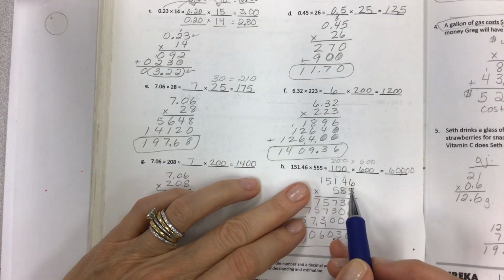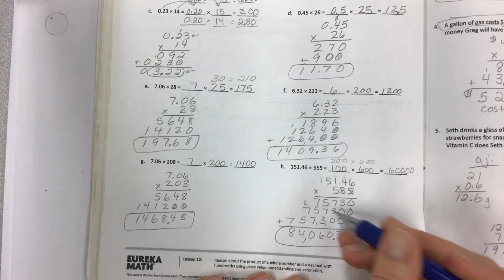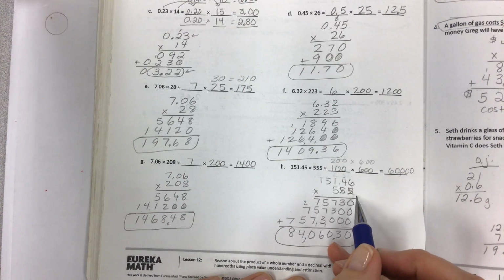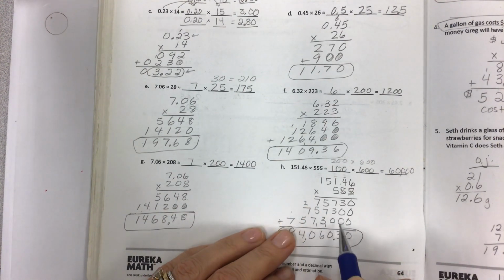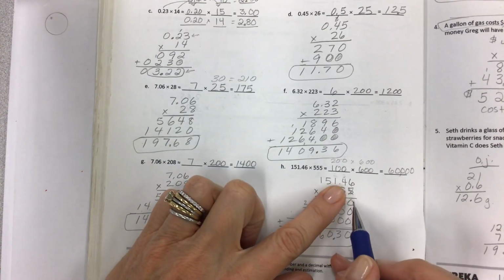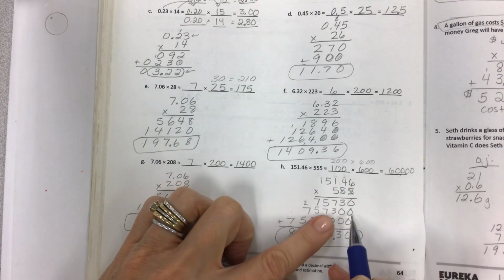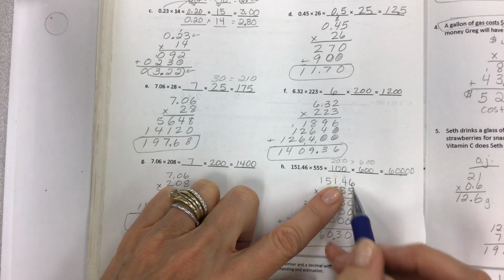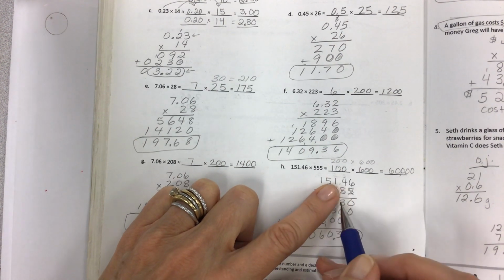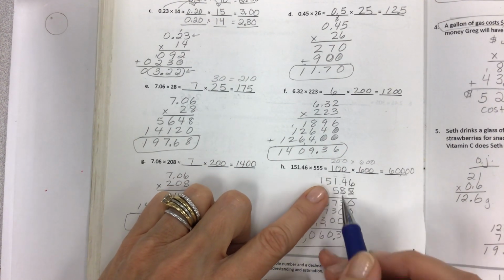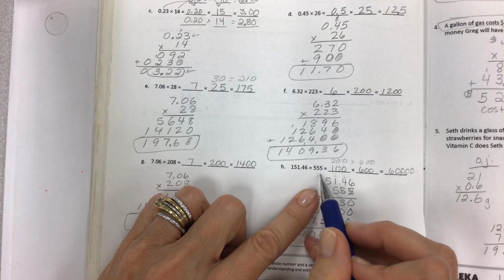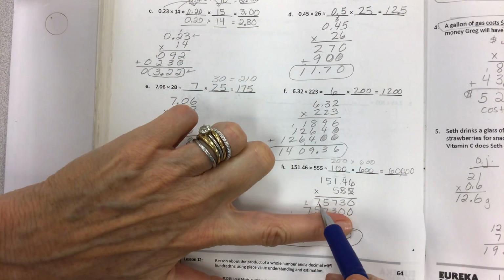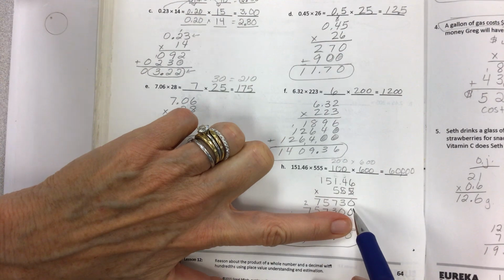So here's the actual multiplication, and we have 3 digits, which is going to give us 3 lines. And if you notice that 555, they're all the same, look at what happens to your partial products. Once you do that first one, you're just repeating all that multiplication, but you're bumping it over. So let's check it out. 5 times 6 is 30, carry the 3. 5 times 4 is 20, plus 3 is 23, carry the 2. 5 times 1 is 5, plus 2 is 7. 5 times 5 is 25, carry the 2. 5 times 1 is 5, plus 2 is 7. So your first partial product is 75730.